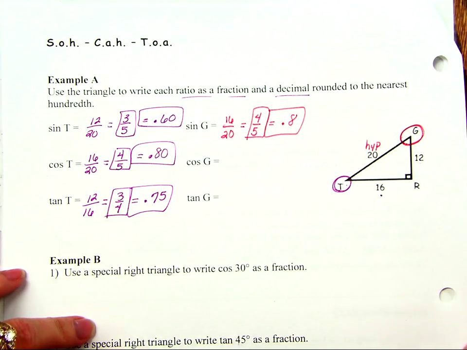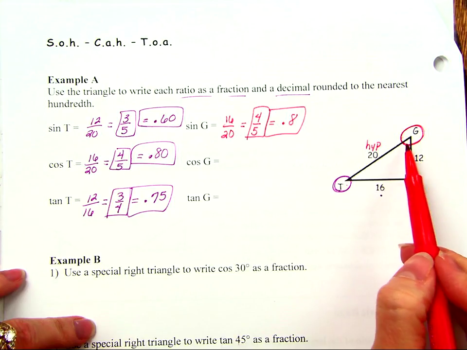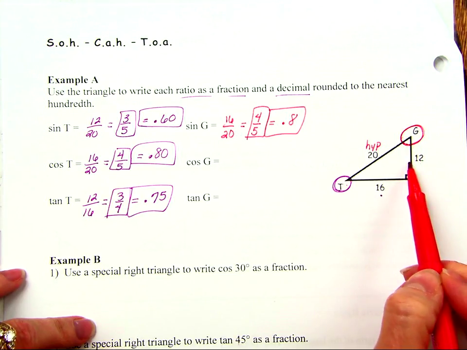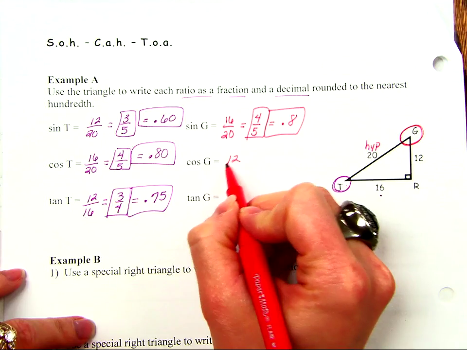My cosine of angle G, well, cosine is adjacent over hypotenuse, but to angle G, the adjacent side would be 12. So this is going to be 12 over 20.